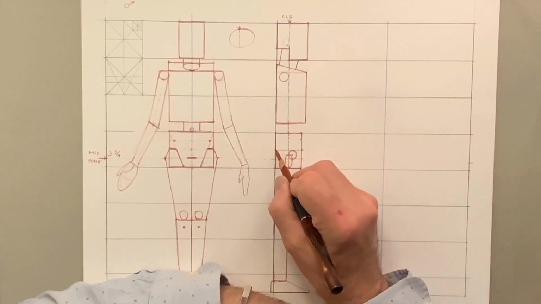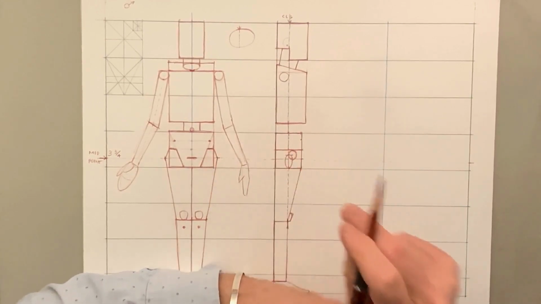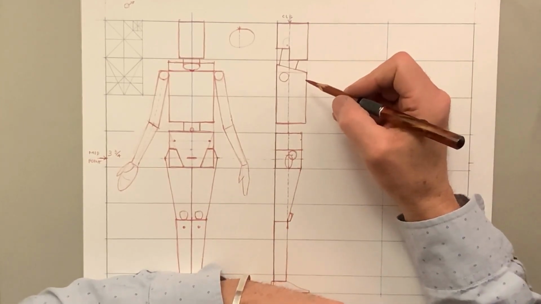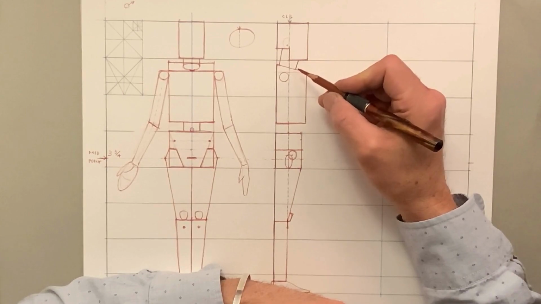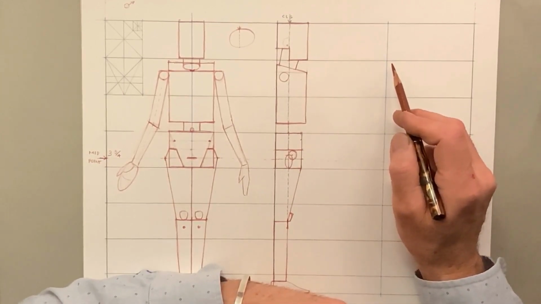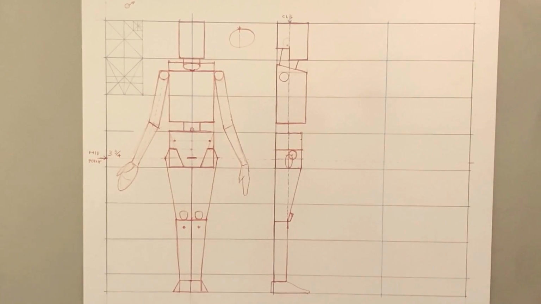So this is now going to be the line of this leg in here, and now I'm going to move on to the back view, the posterior view of the figure.